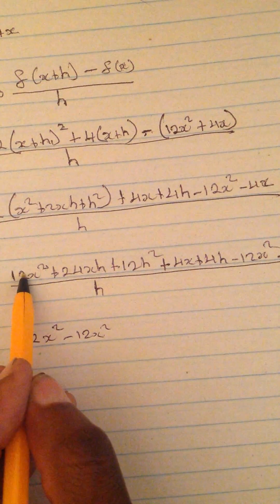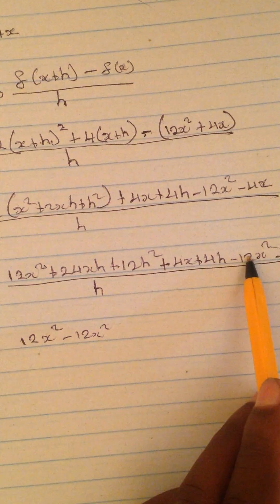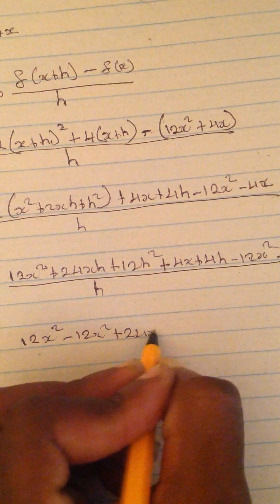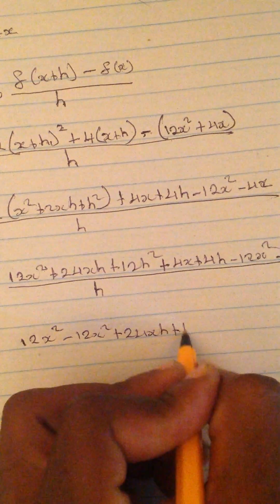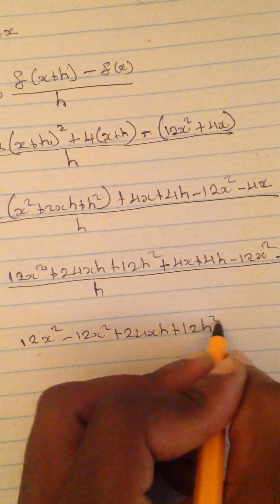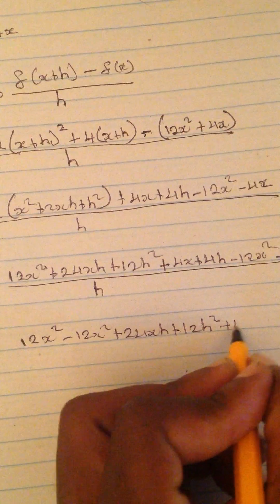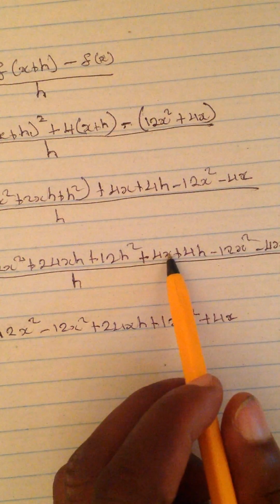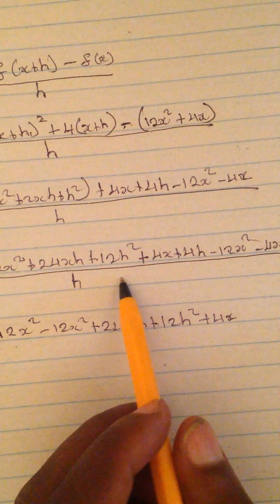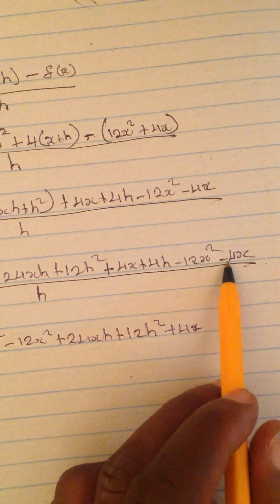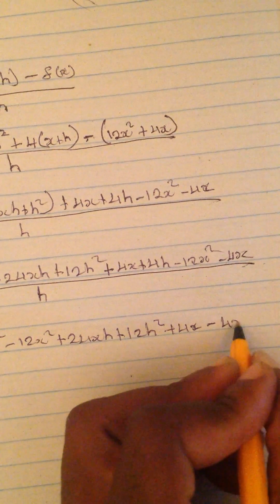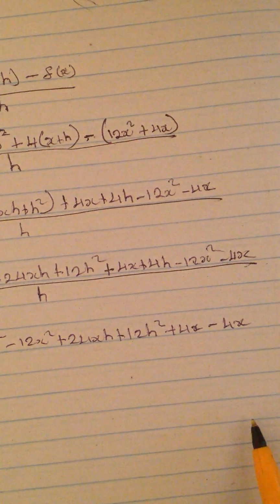You come to the next step, plus 24xh plus 12h squared plus 4x. I'm just rewriting plus 4x. Now the 4x has a like term, which is minus 4x.